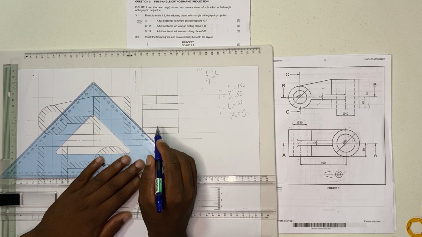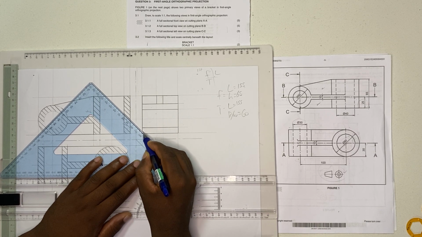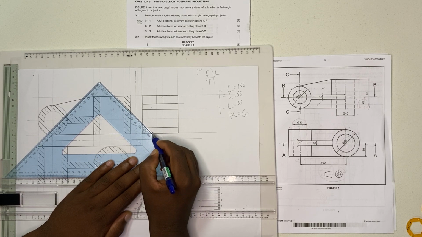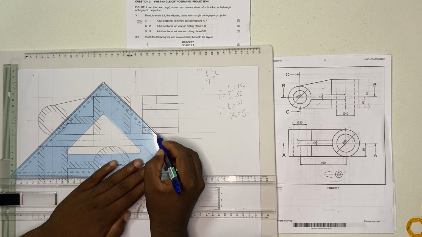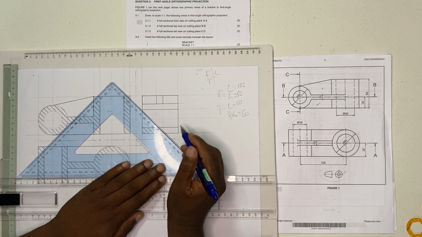Okay, coming over for this one here. As I did explain to you, which part are we going to section.